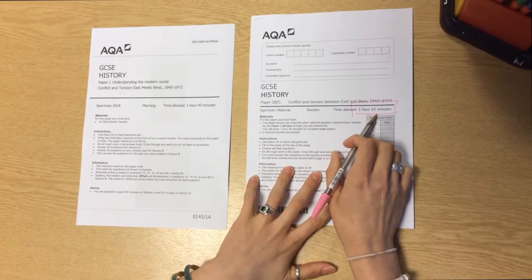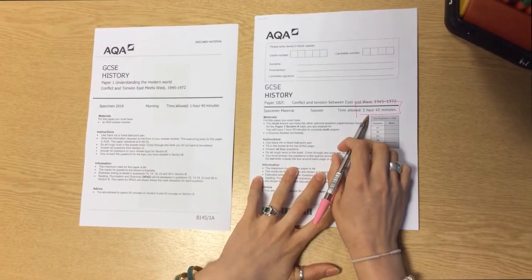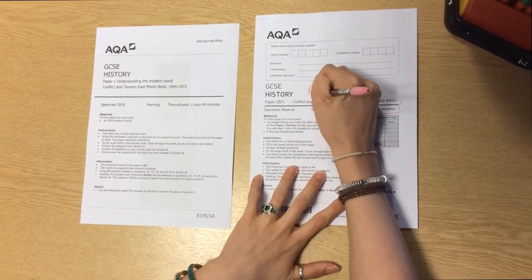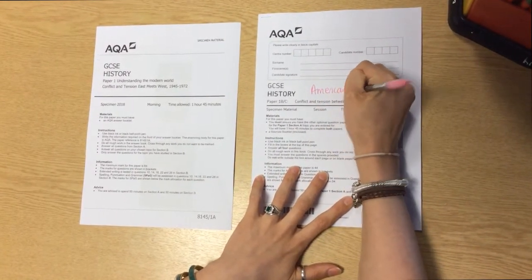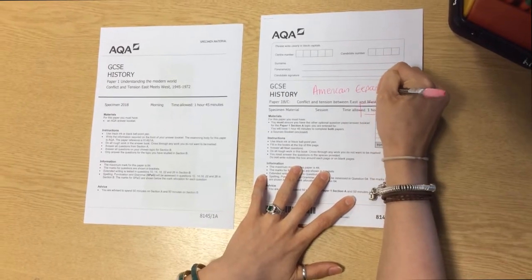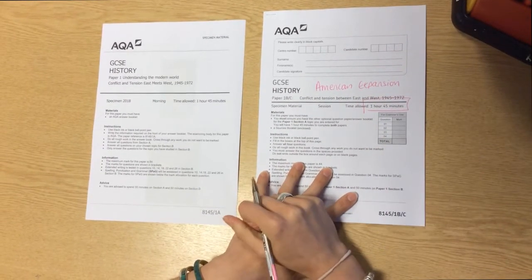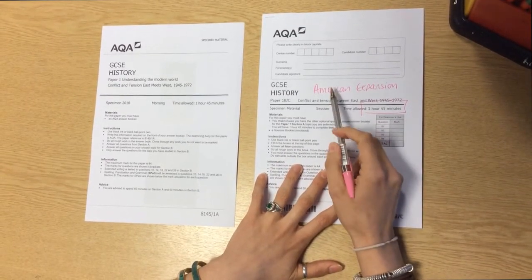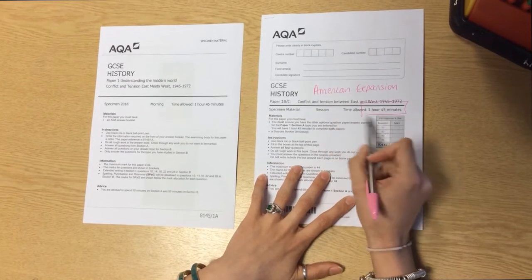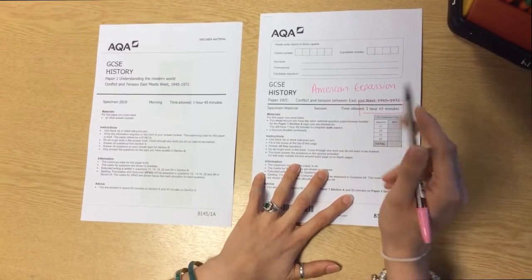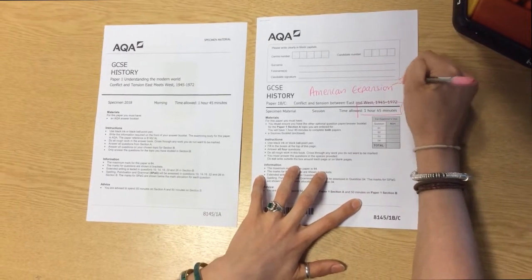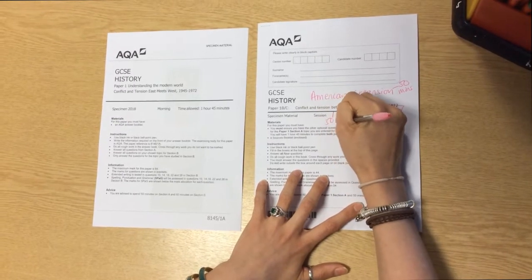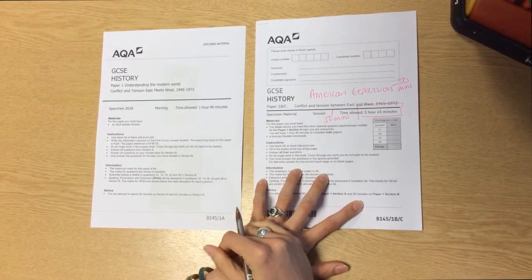Now that hour and 45 minutes is for you to complete both sections. So that is your conflict and tension and also your American expansion paper. So do not be fooled. Even though it says an hour and 45 minutes, that is not an hour and 45 for conflict and tension and then an hour and 45 for American expansion. It's an hour and 45 for both. Therefore, we are expecting you to spend roughly 50 minutes on American expansion and 50 minutes on conflict and tension.